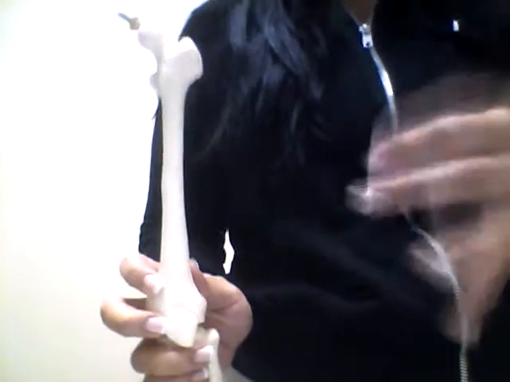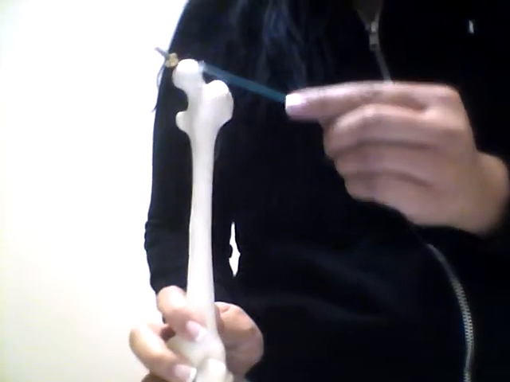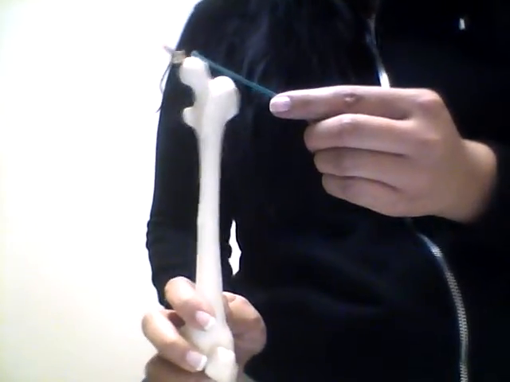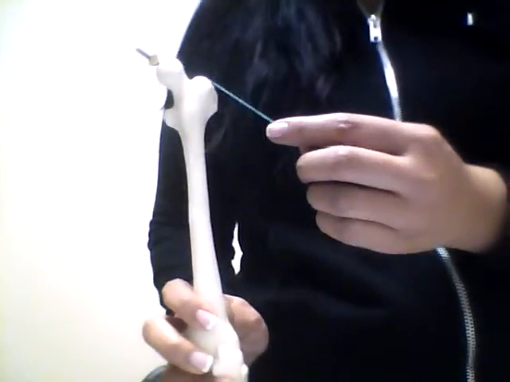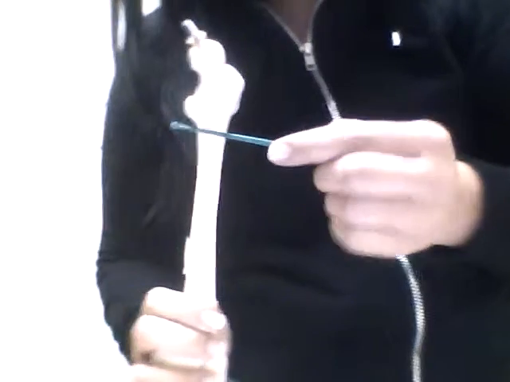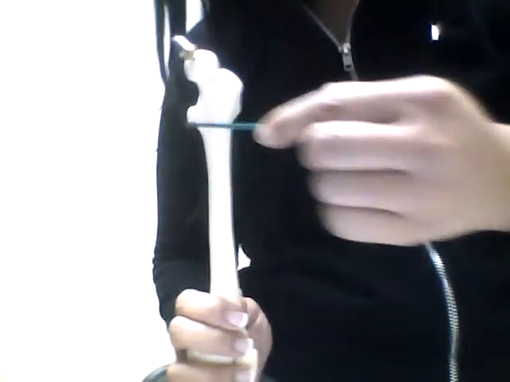the femur. The femur is the longest and strongest bone of the thigh, and you can't feel it because of all the muscles that are surrounding it. The head is very ball-like, which is up here. We have the greater trochanter, which is this portion right here. And then we have the lesser trochanter, which is this portion right here.